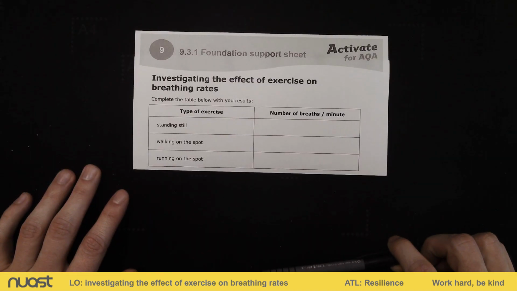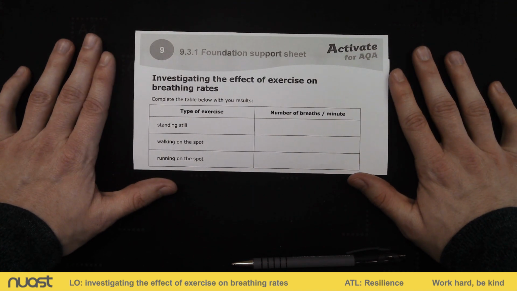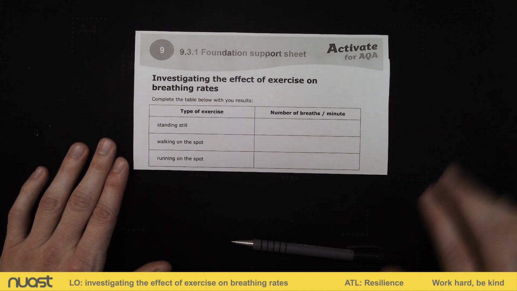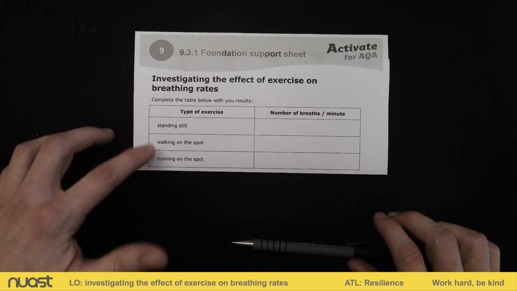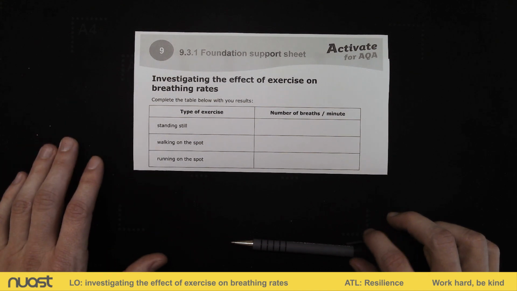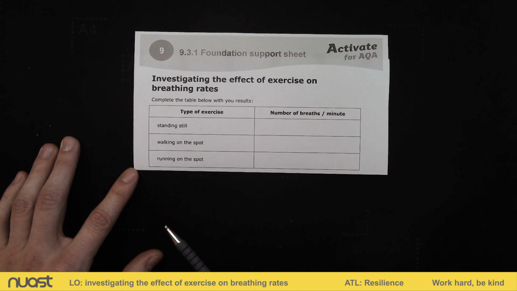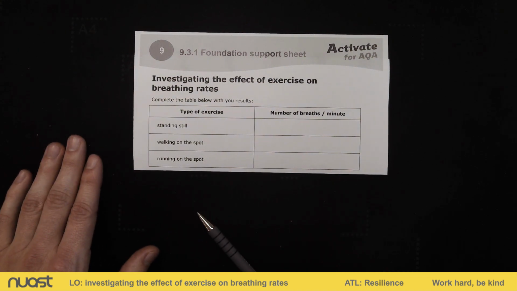Okay, so guys, I've got my method all completed now, and I've also drawn myself a results table. Hopefully your results table will look something very similar to this. Obviously, if you are doing the experiment yourself with different exercises, you can do different exercises to what I've gone for here. I've gone for walking on the spot and then running on the spot, with the first one being standing still. So you can change those depending on what exercises you want to do.